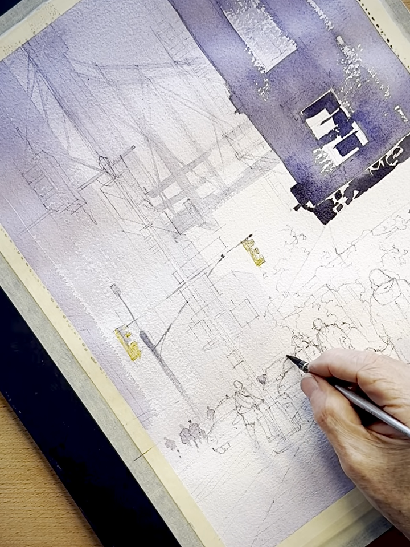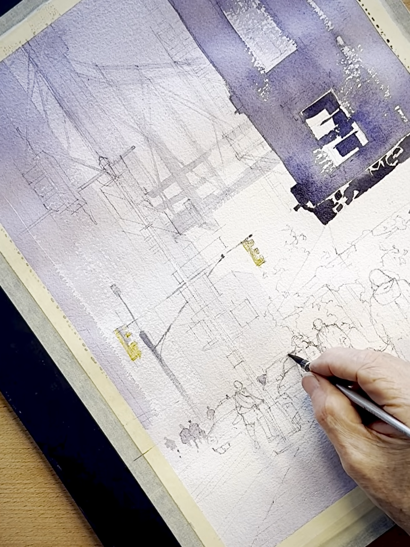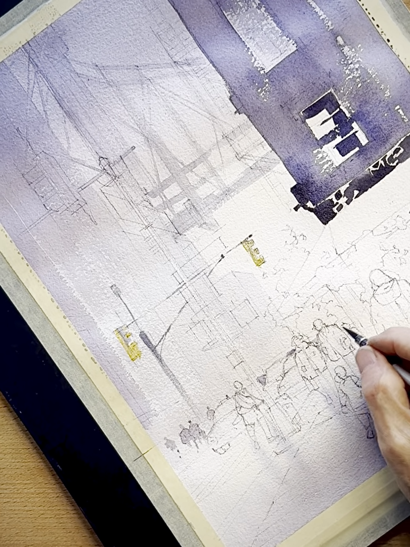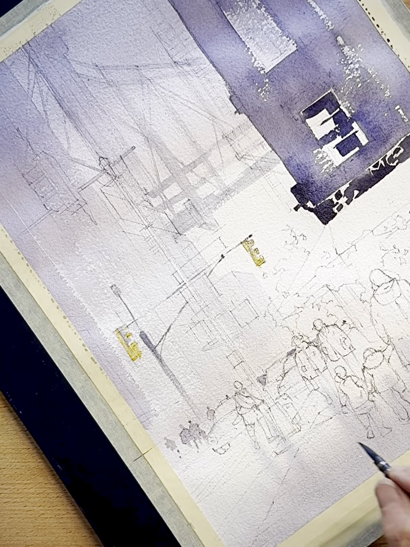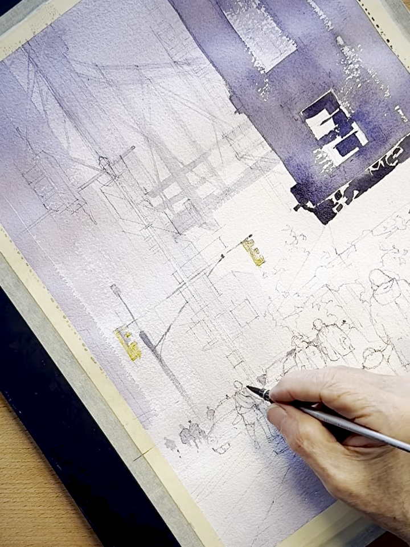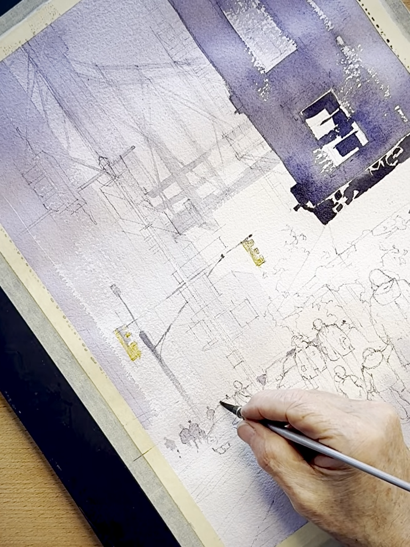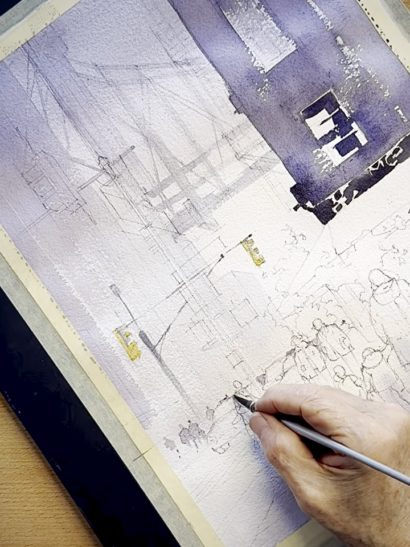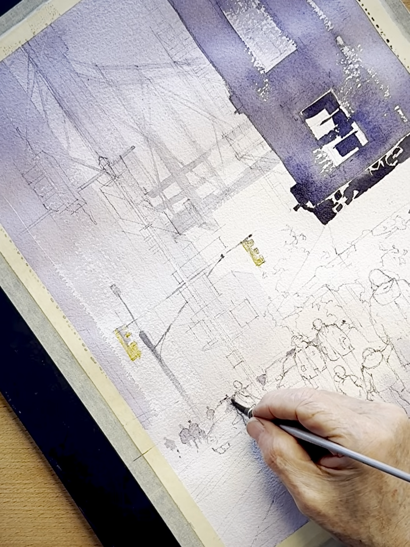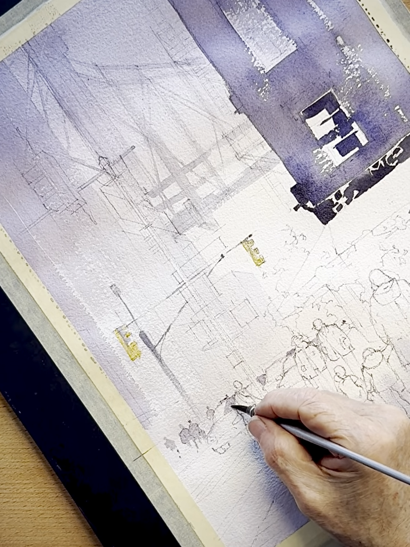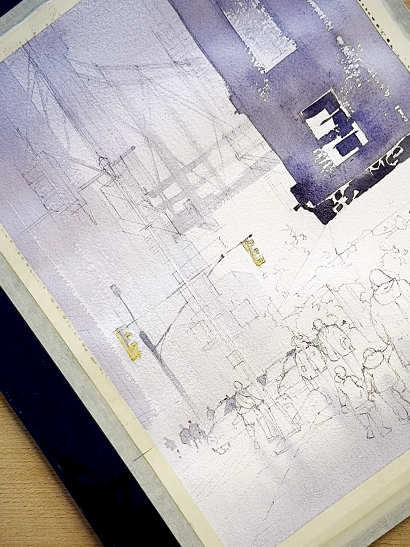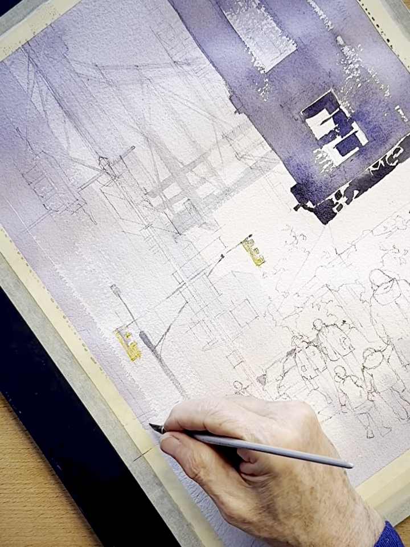I think this cluster of vehicles is the next thing to paint. Cars. You can go so wrong painting cars in watercolor. Well, actually anything like that.